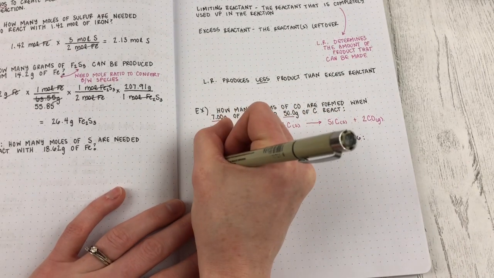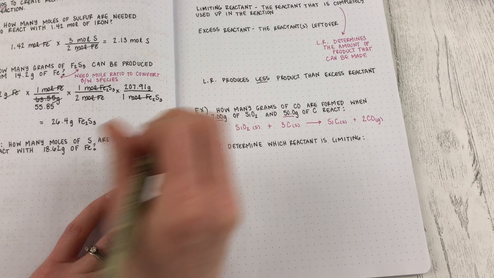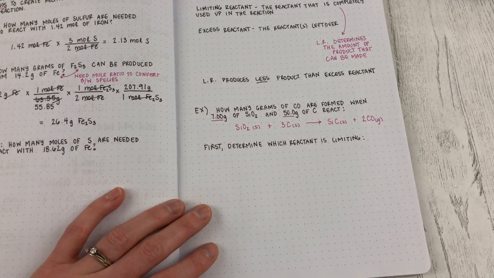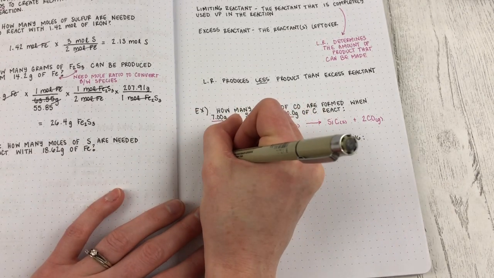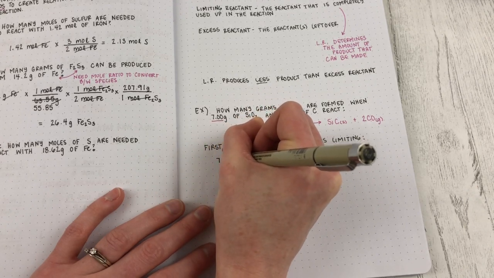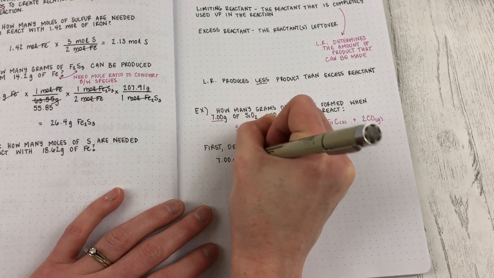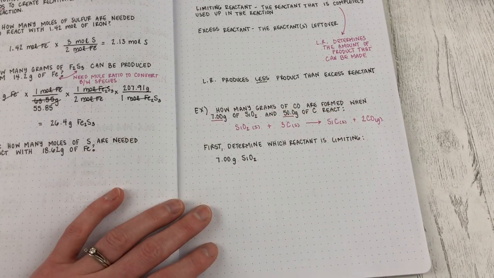And you might just think, oh, well, there's 7 grams of one reactant, there's 50 grams of the other. Whichever one is 7 grams, that's the one that must be the limiting reactant. But that's not always the case, because you also have to take molar mass into account. Mass ratios are not always the same as mole ratios. And that's an important concept.